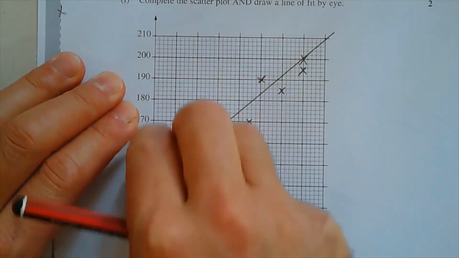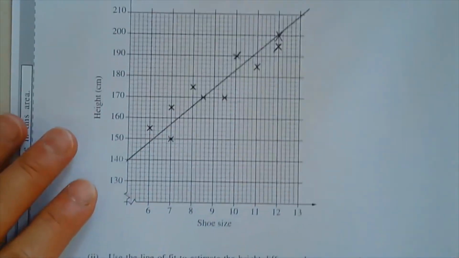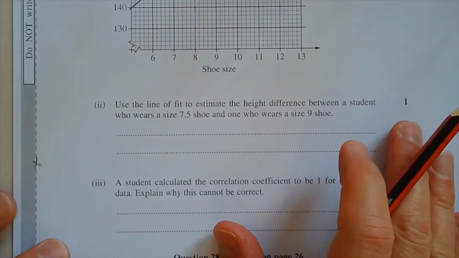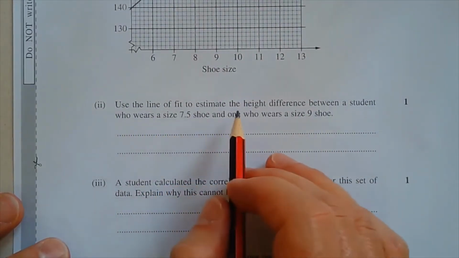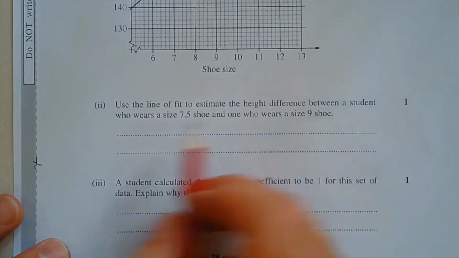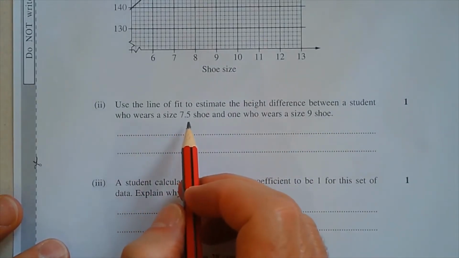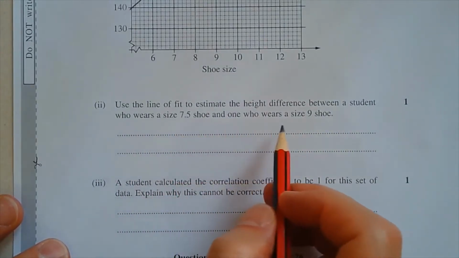I'll just rub that out there, so a little bit over. Okay. So that's that for 2 marks. Let's have a look at part 2. Use the line of fit to estimate the height difference between a student who wears a size 7.5 shoe and one who wears a size 9 shoe.